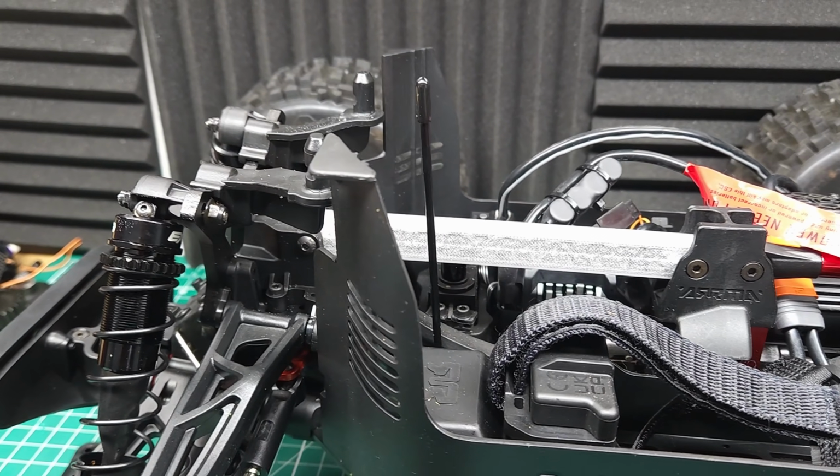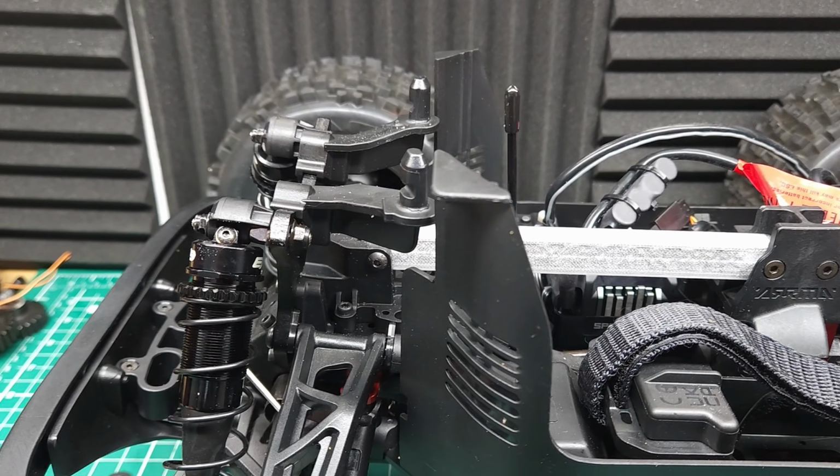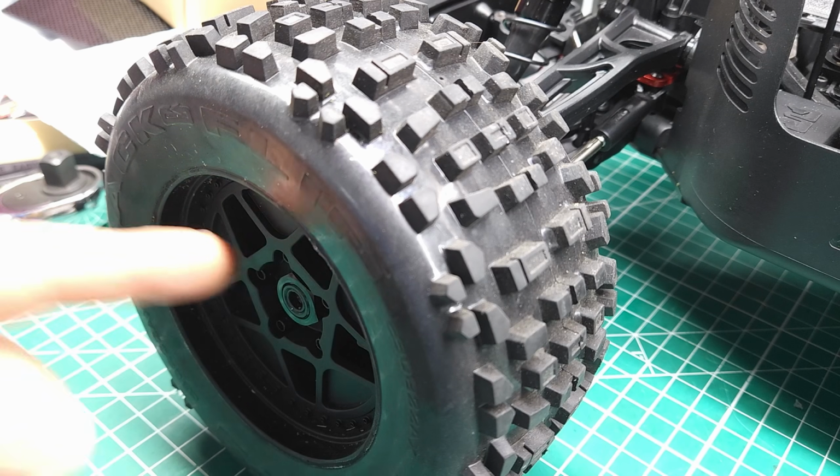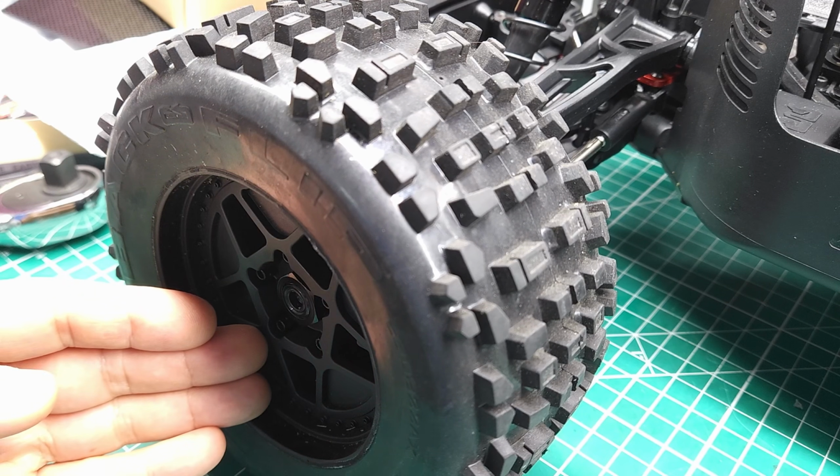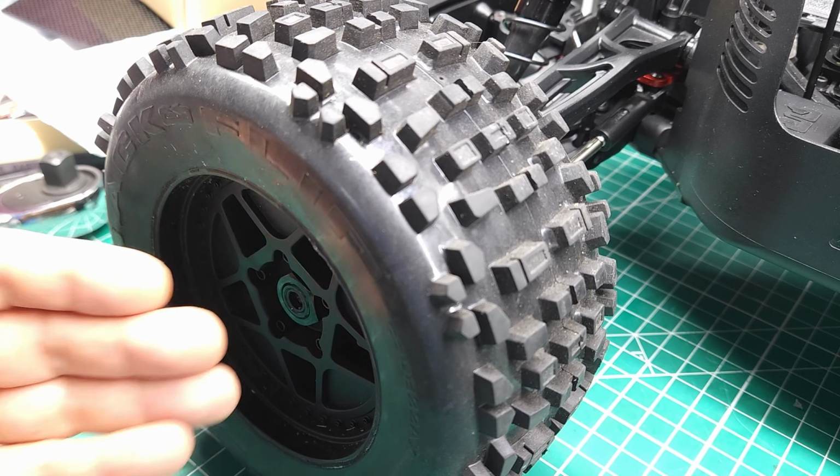For now though, let's move on to something a lot more challenging, and that's gonna be a front shock tower. In order to work on it, we need to take these wheels off, and I can't find my 17mm wrench, so this is a great time to try making a tool.